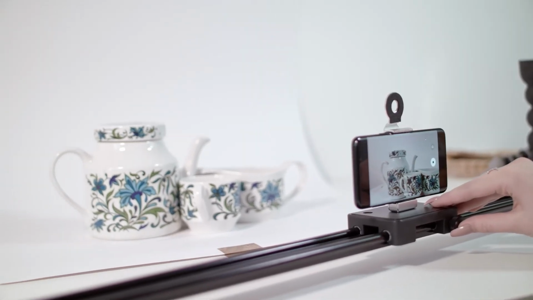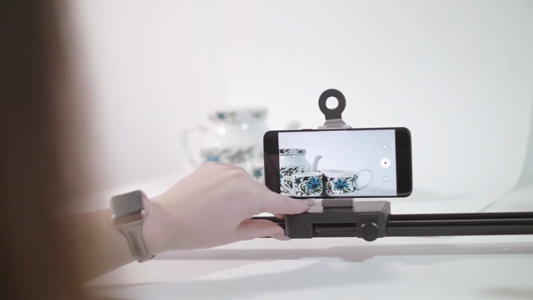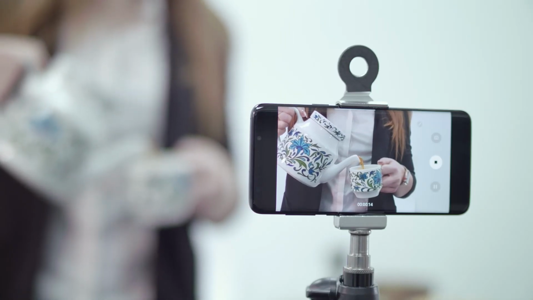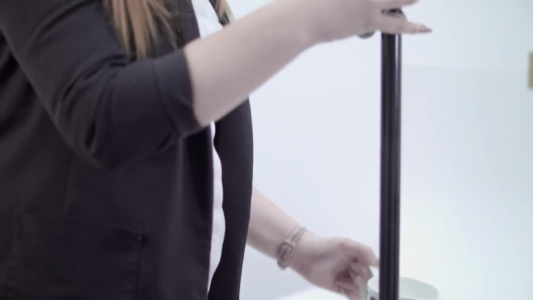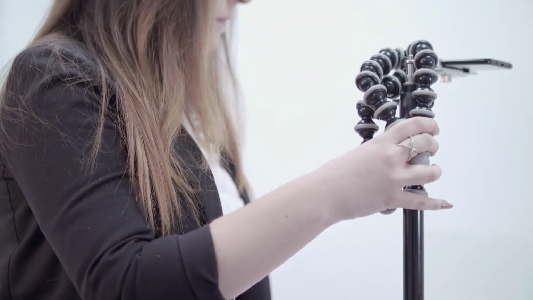Another way to make your product demo video more interesting is to show your product in action. It will make your customers feel confident that your product is exactly what they are looking for, and that it will do exactly what they expect it to do.